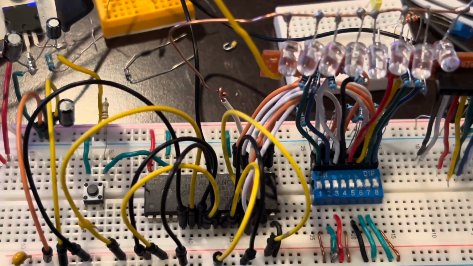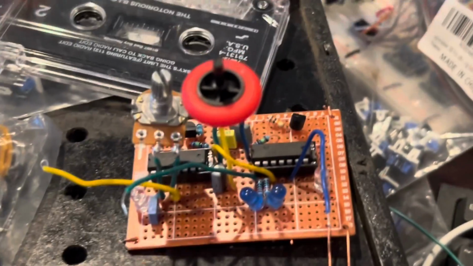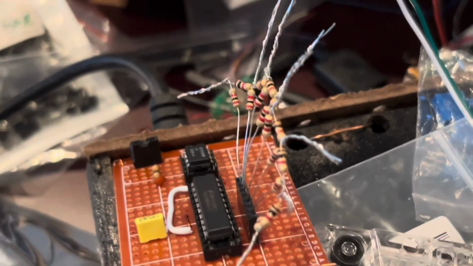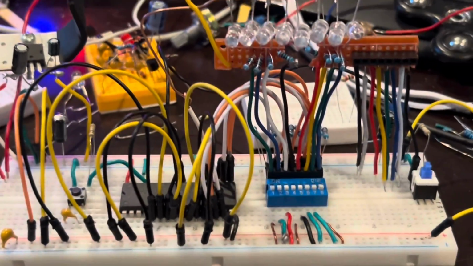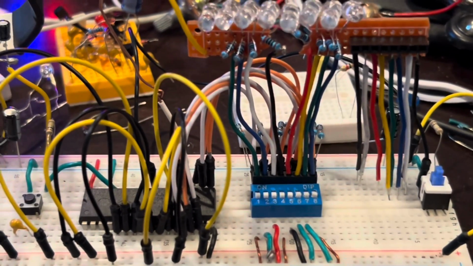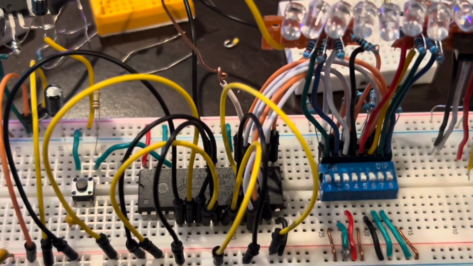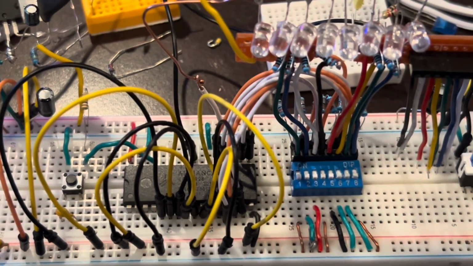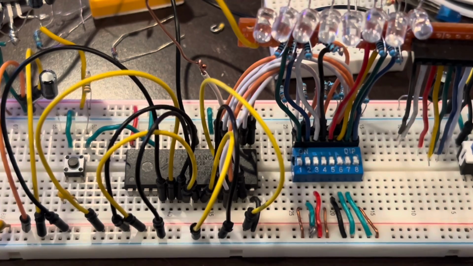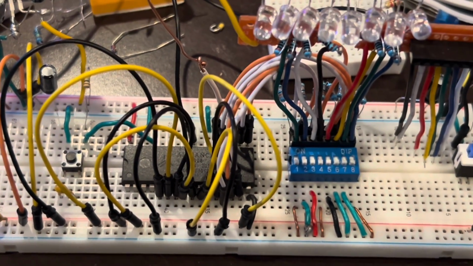So now we're gonna put this together with the rotary encoder, the analog to digital converter, and the counters that I put together before to create something that'll, hopefully, be cool. In any case, standalone RAM, static RAM. Thanks for watching.